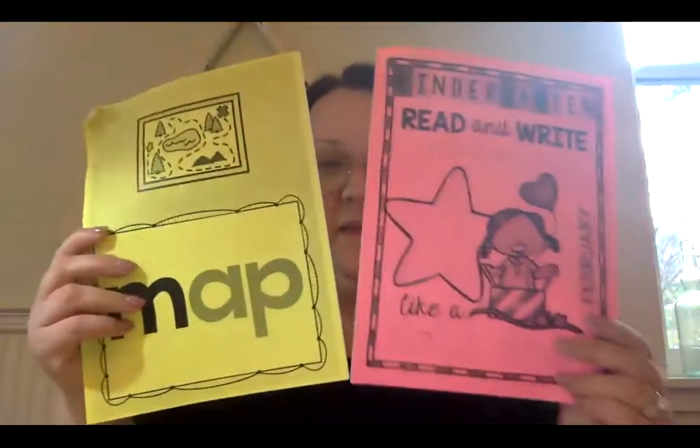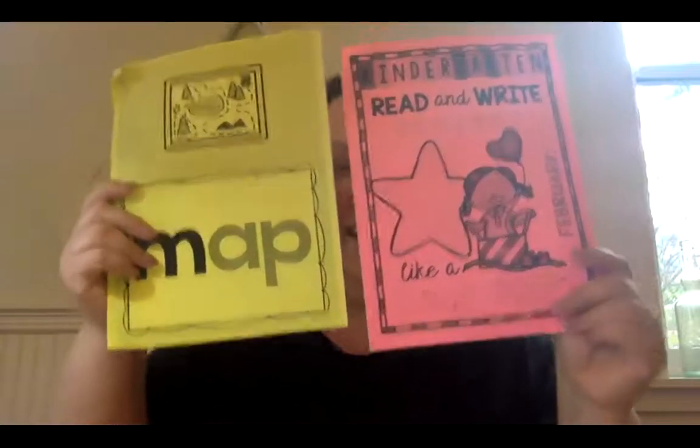Welcome to Tuesday. We are going to work on some fun activities in our AP word family workbook here. So go ahead and get this out. You're actually going to need that, and you're going to need your kindergarten Read and Write Like a Rock Star little packet too. Okay, so you're going to need these two things today, the AP word family and the Read and Write Like a Rock Star.